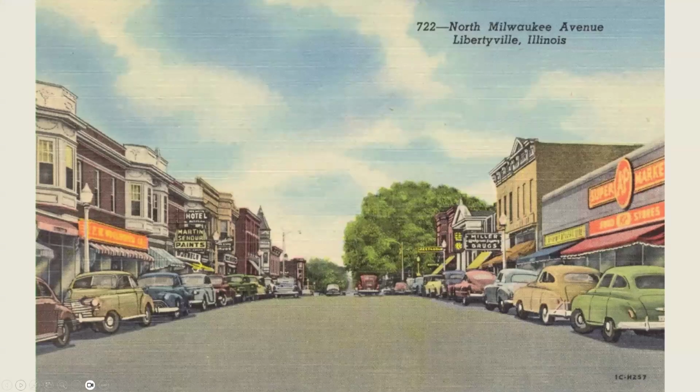The 1930s also saw the movement of national chain stores into Libertyville's central business district, and some of those chain stores opened within existing buildings along Milwaukee Avenue. Now, this is a 1950s view, but it does a good job of showing those different stores.